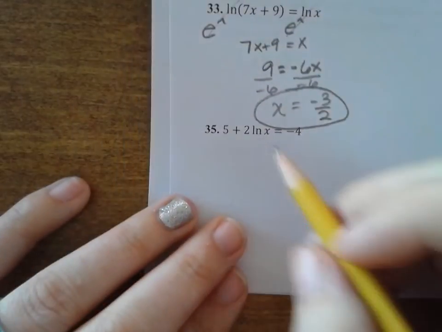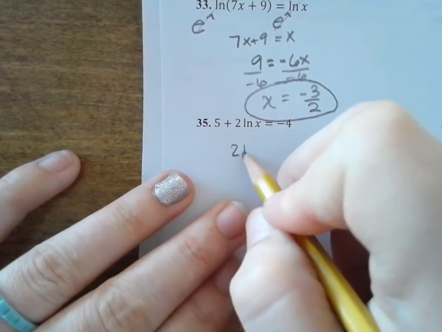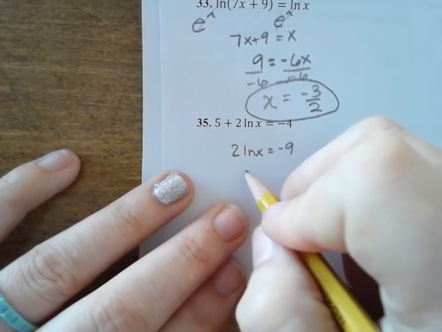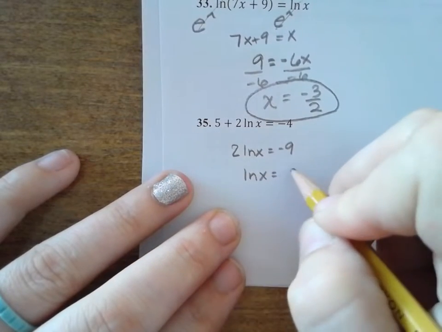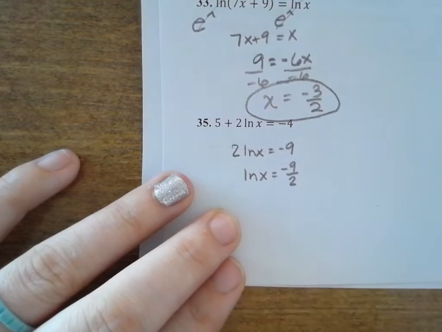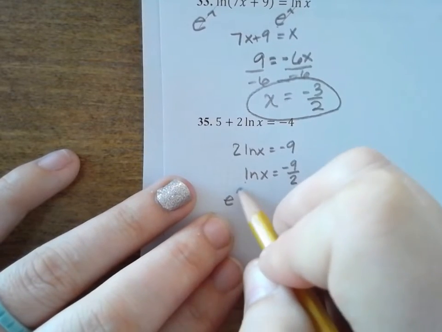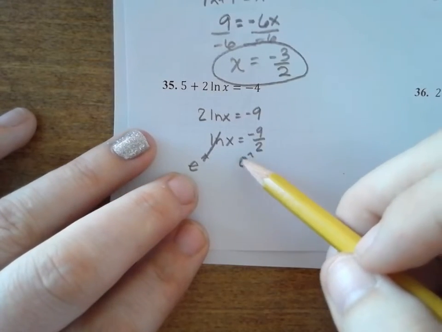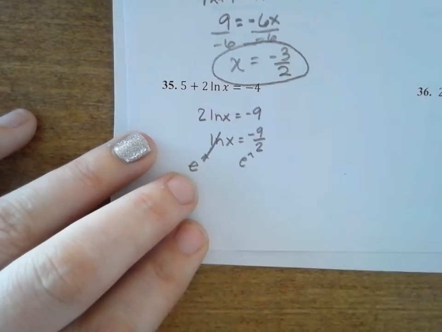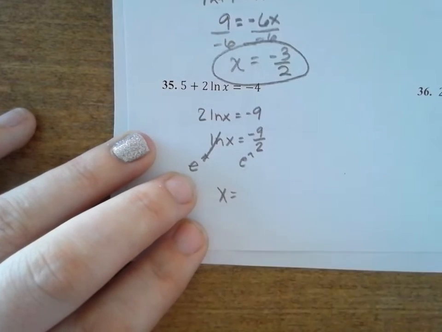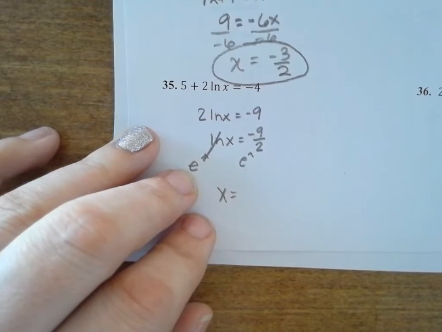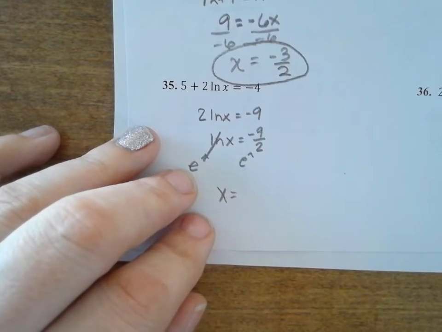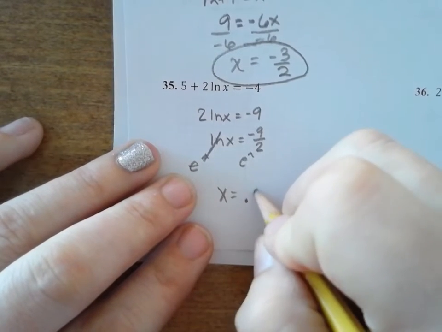Over here, subtract 5 from both sides. 2 natural log x equals a negative 9. Divide both sides by 2, so that's going to give me negative 9/2. And then to cancel, I need to raise both sides by the e power. So in your calculator, you're actually doing e to the power of negative 9 over 2. So e, that's second ln, to the negative 9 over 2. And I got 0.01.